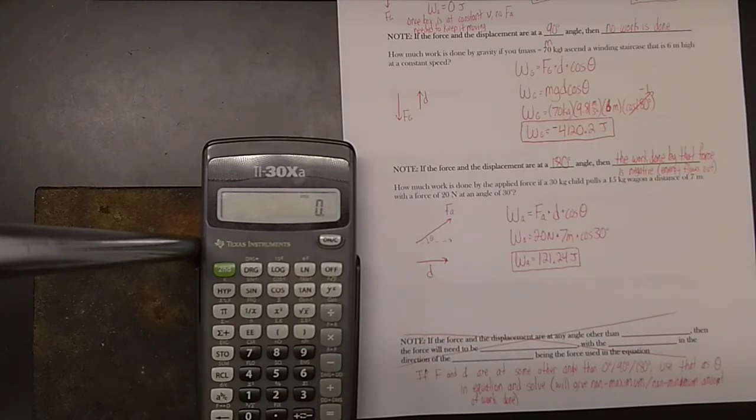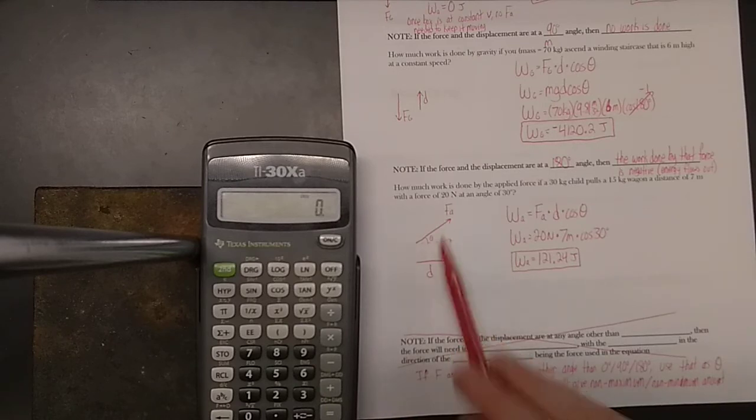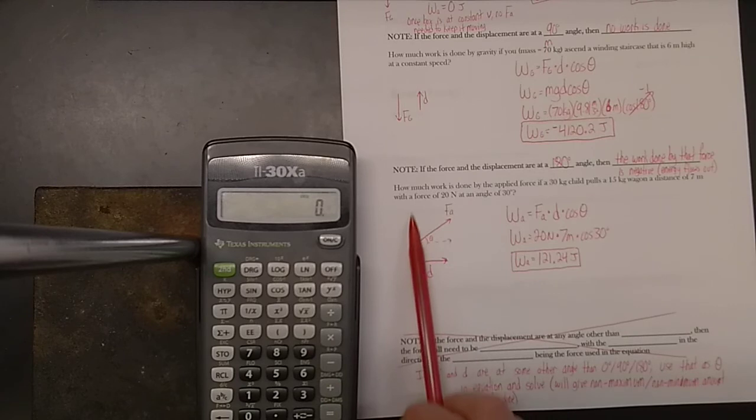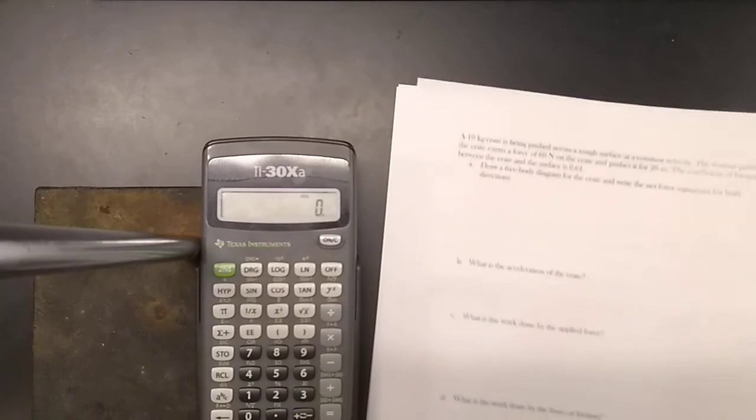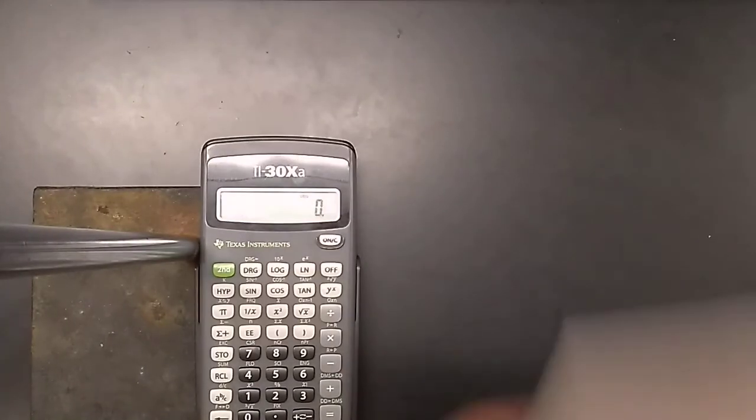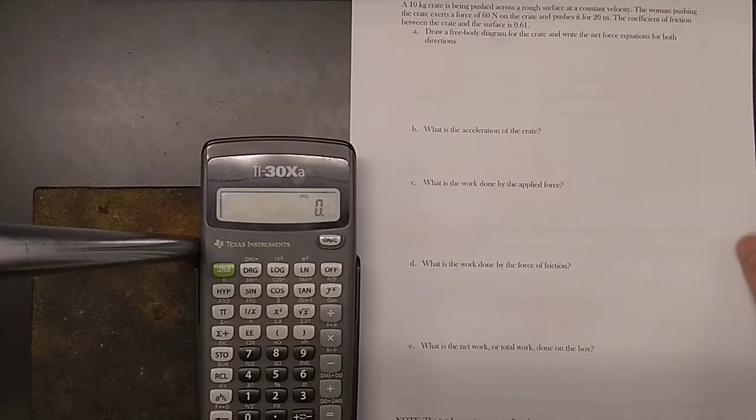The old way I used to do it is I used to have people split this into components, and then we would see that the x component is what does all the work, the y component does no work, but that seems way too complicated. It's true, but it just seems like we're overcomplicating things. Let's go to the back where we have an example. And then we'll be done with talking just about work, and we'll get into talking about other types of energy.